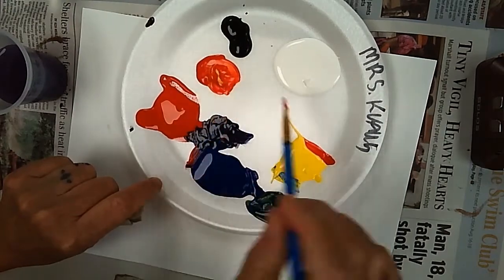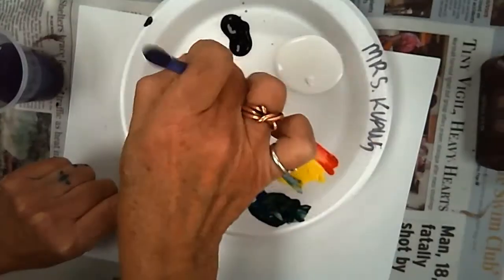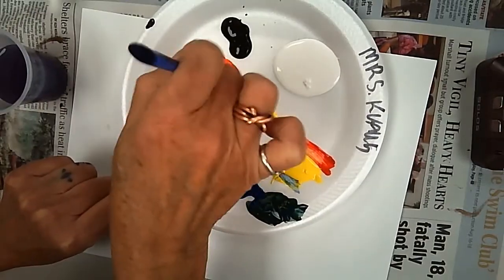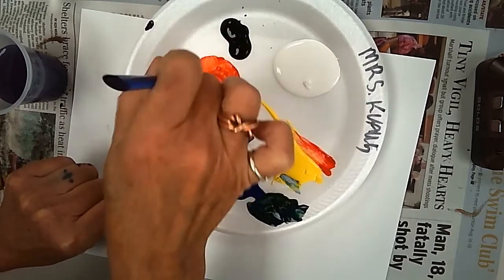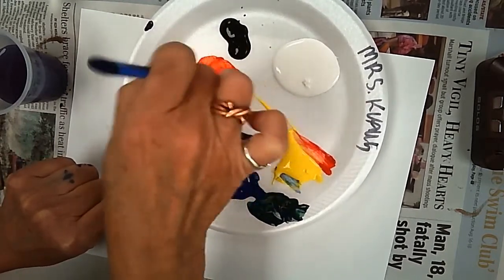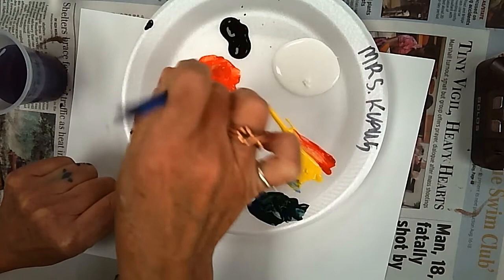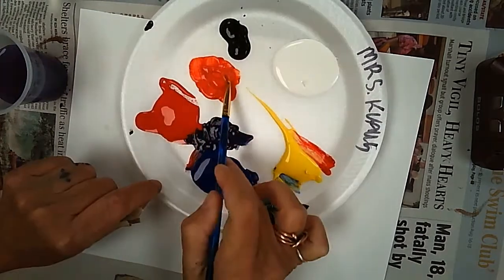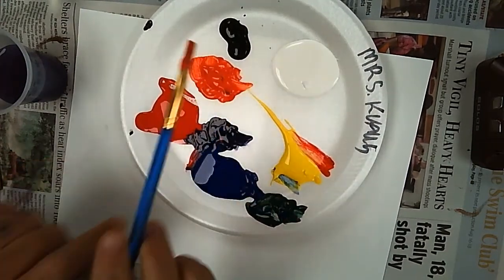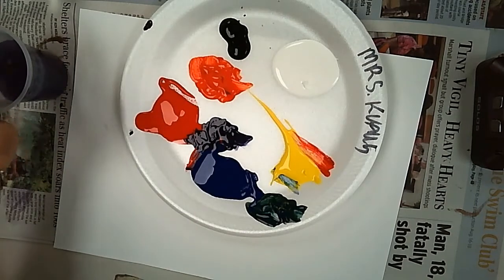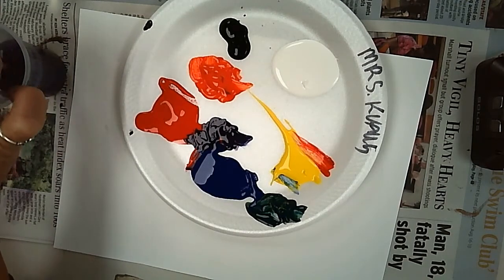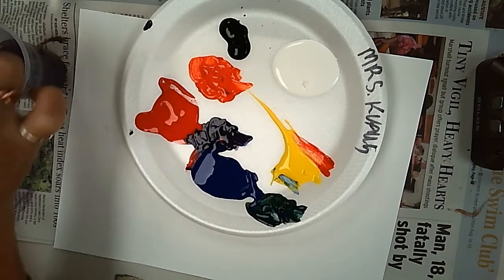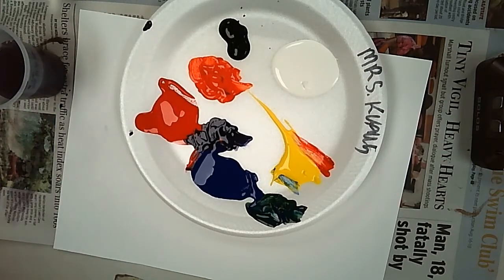These can last you for a really long time if you use your paints that way. It doesn't take much of another color to change the yellow, so you'll need a lot more yellow than you will of that other color. So now I basically have my color wheel with my primary colors and my secondary colors, and I am ready.